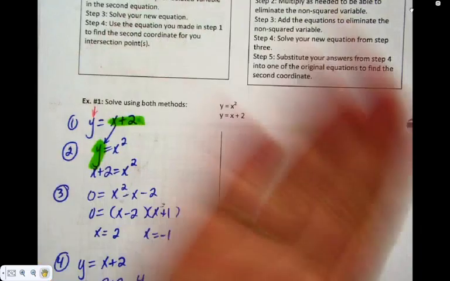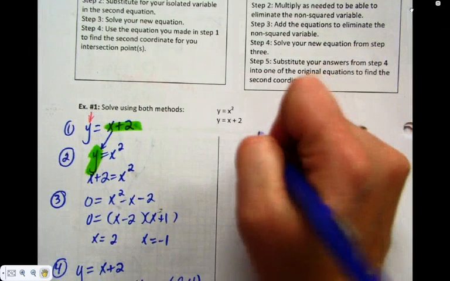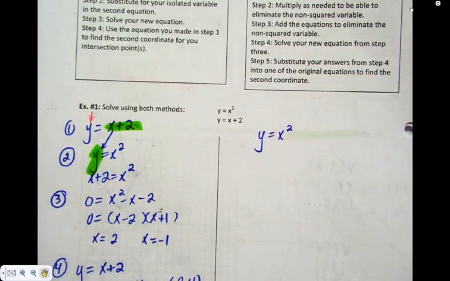Exact same equations, I'm just going to now do it with elimination. Elimination is where you stack the equations on top of each other and you're looking for one variable to have the same coefficient. Then we add the two equations together to cancel one of them. Does that kind of seem familiar? Okay. So I'm going to put this first equation on top.